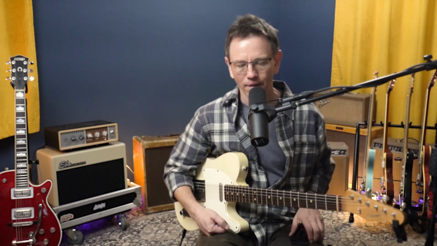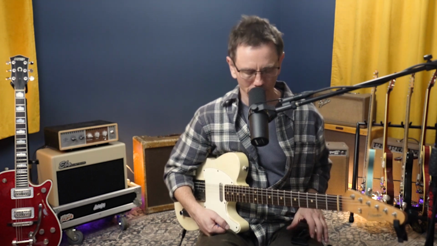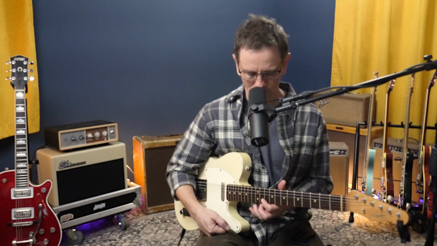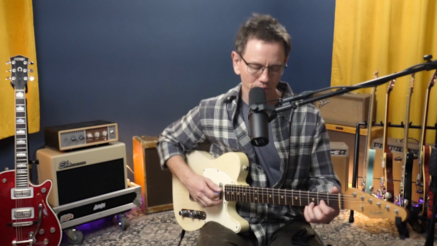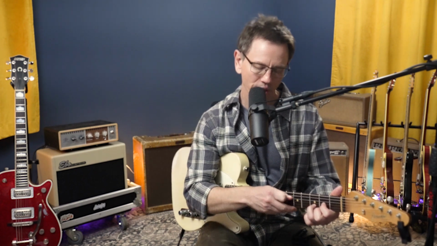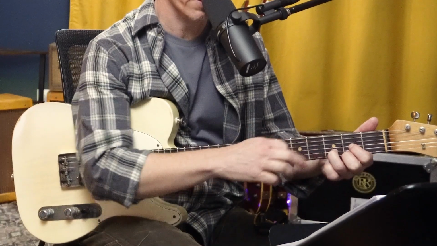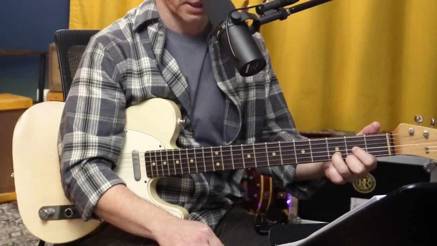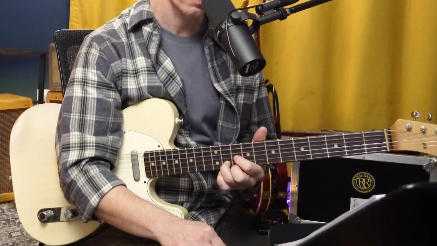Thinking, okay, where could I play a D chord? Well, I know that the open D chord shape has the fourth string open as a D note. My third finger is a D note. So I could drag my third finger up to B flat. It's the 11th fret.